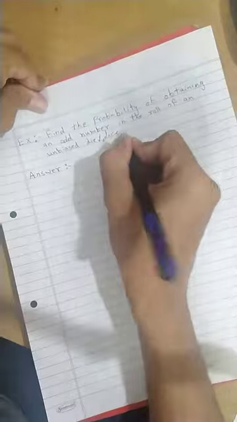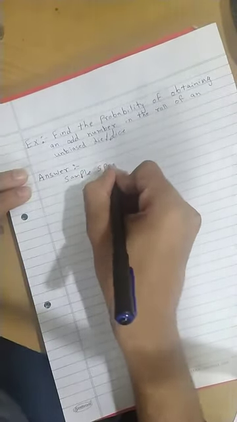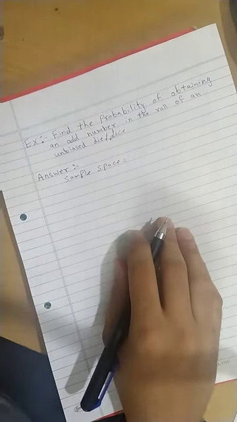Okay, first of all, we write the sample space. We want to know the sample space, so we write, sample space is the expected outcomes or the results of the possibility of throwing a dice.